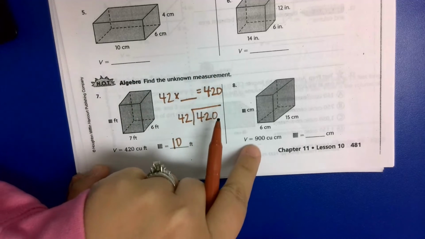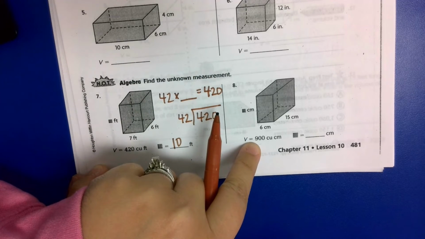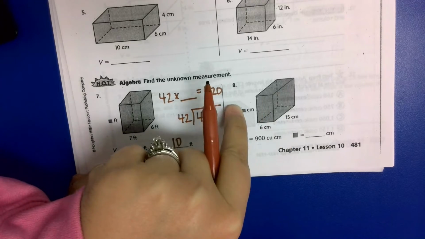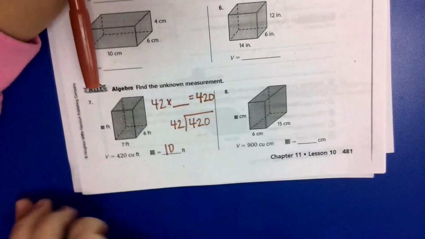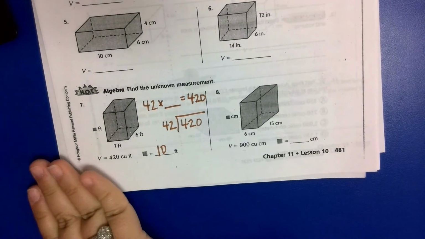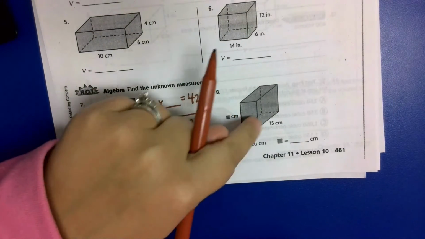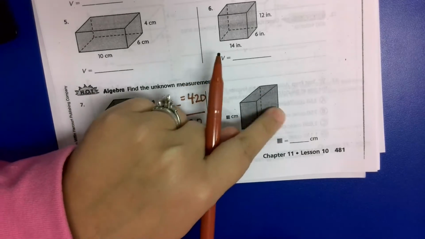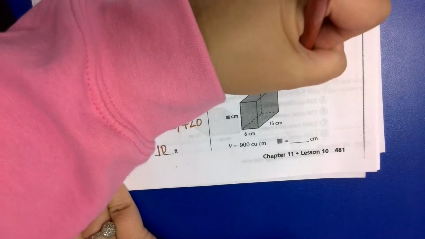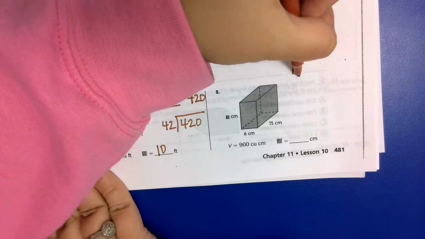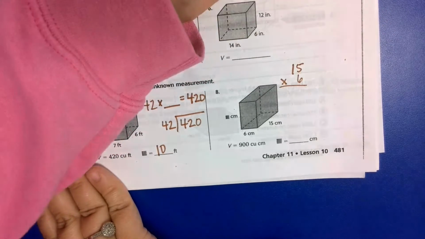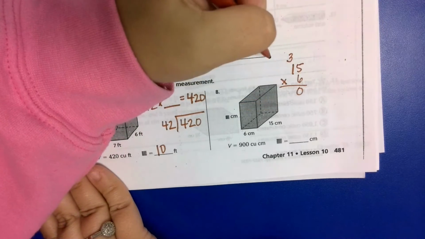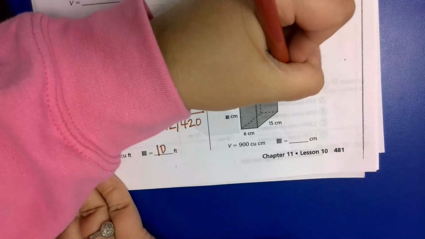Okay. This one, we have 900 is equal to whatever 6 times 15 times this number is. So the first thing I'm going to do is figure out my base. I need to multiply 15 times 6 to know how much this is. So 15 times 6 is 90. 6 times 1 is 6, plus 3 more is 9.